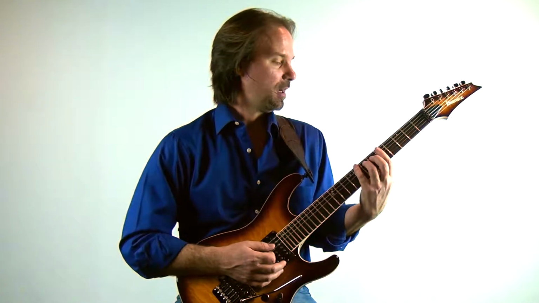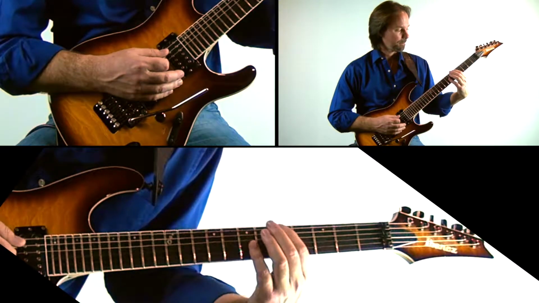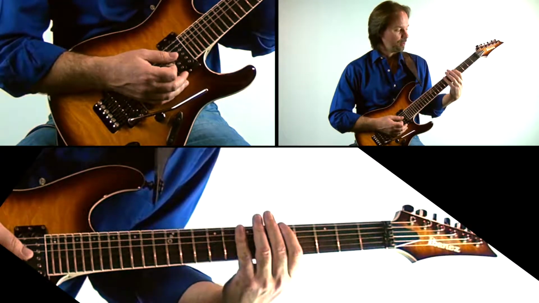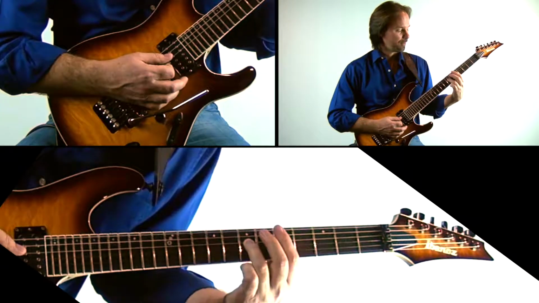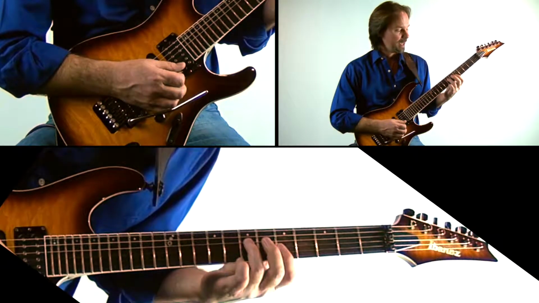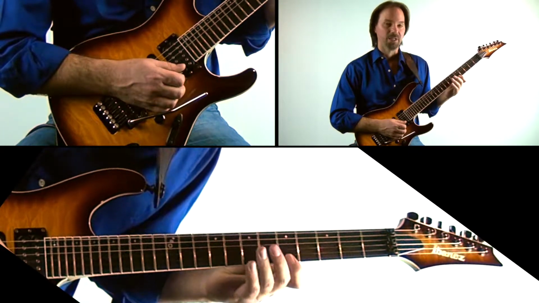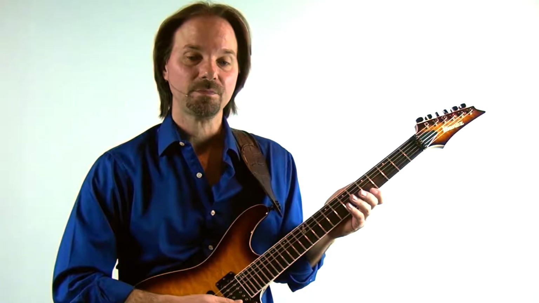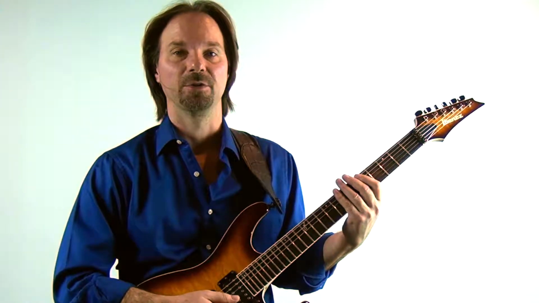But for now we're going to look at where are all the A's in this G shape. Well, we have one at the 5th fret on the low E string. We have another one on the 7th fret of the D string. And obviously we have another one on the high E string at the 5th fret. So as this chord progression goes on, I'll target A's over top of the A minor chord.